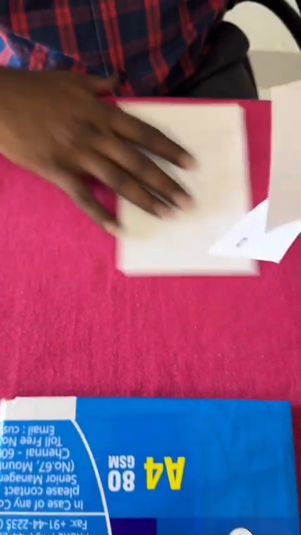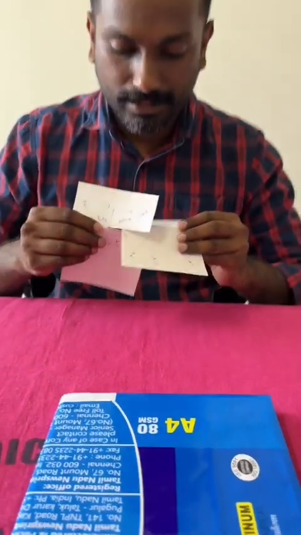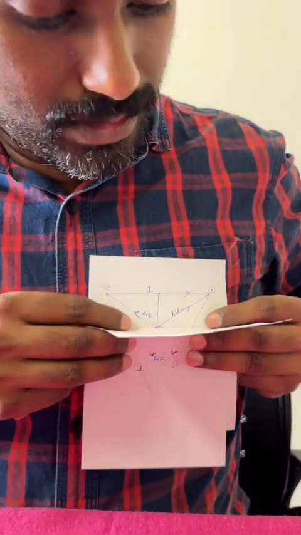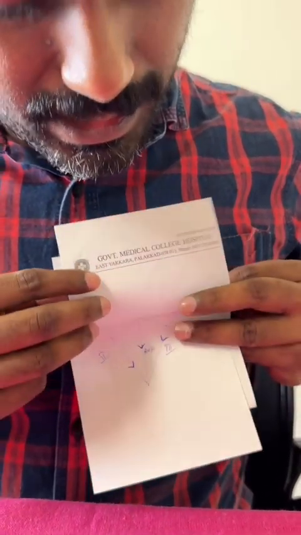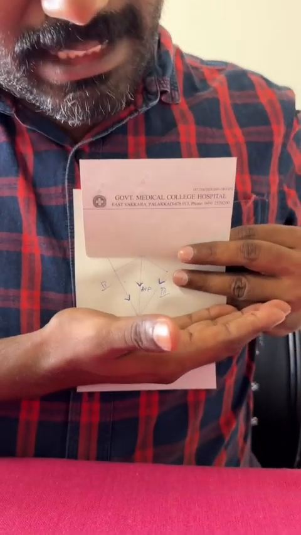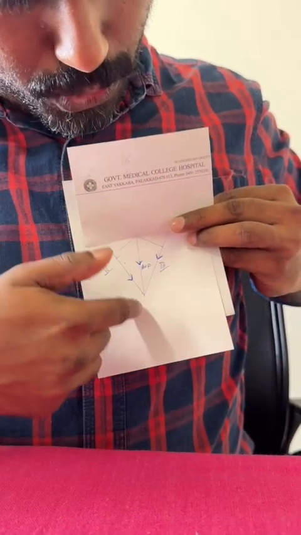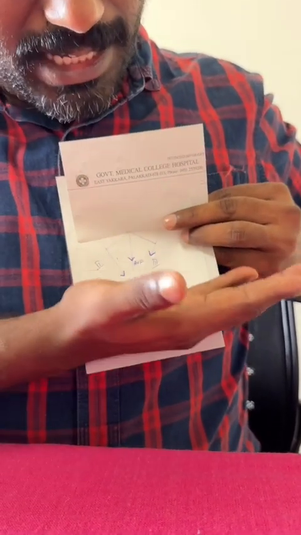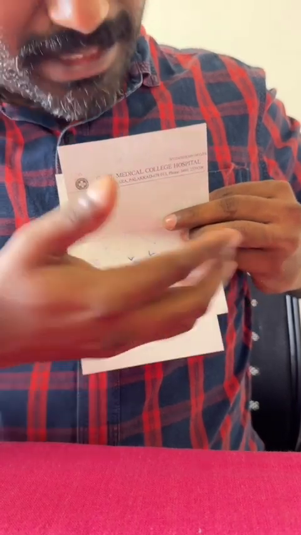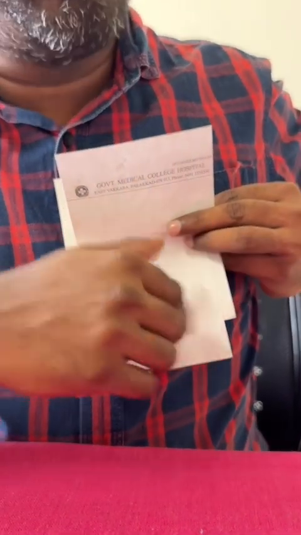So when we combine this together, this will be looking like this. Okay, so when we look at the inferior wall, which all leads are pointing towards this? We have 2, 3 and AVF pointing towards the inferior wall. So the inferior wall is represented by 2, 3 and AVF.